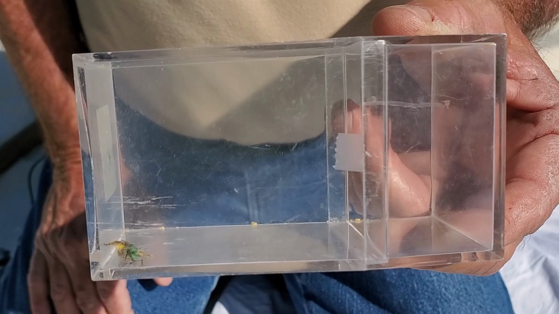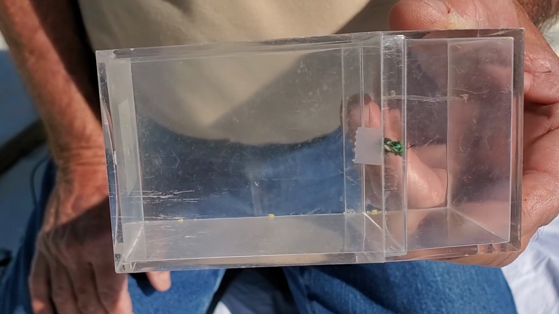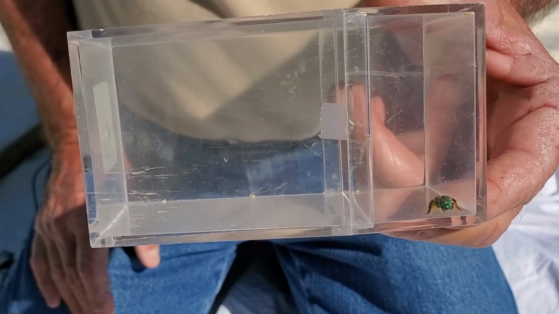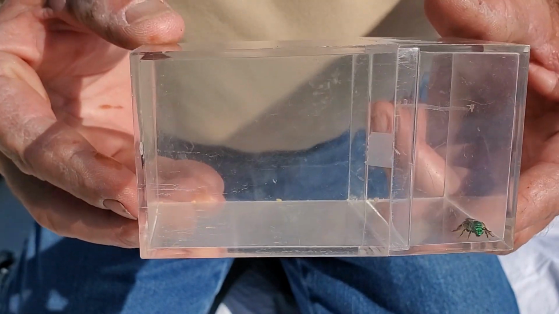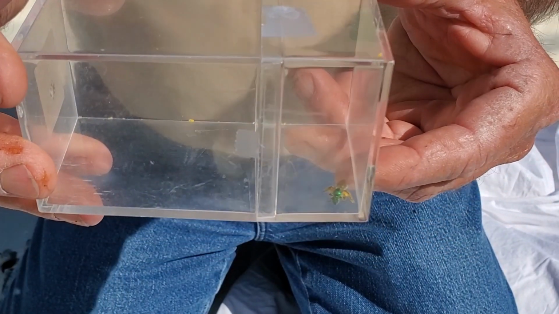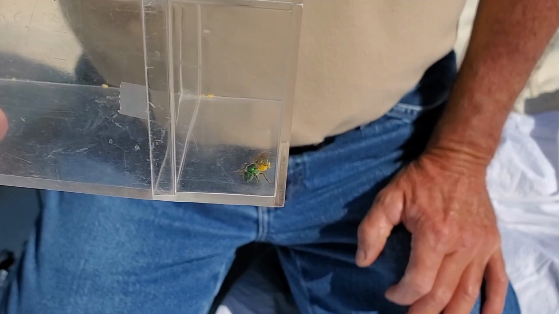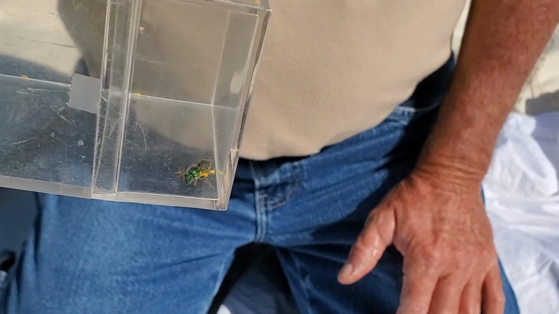So these are native bees. They don't produce the honey, and they don't grow the big honeycombs and the colony hives that the honeybee does. And the honeybee is not a native bee. It was brought over by the early settlers. And the reason they had to bring it over is because our native bees don't produce honey in that type of quantity that the western honeybee does.